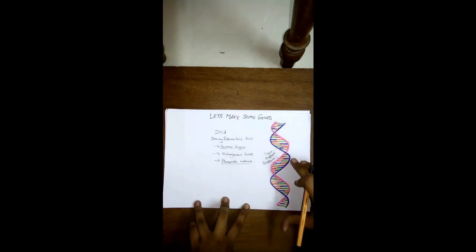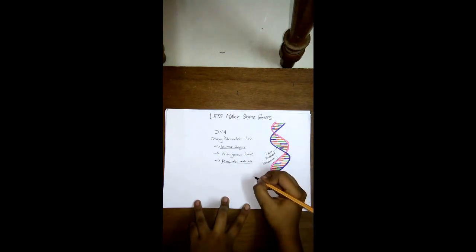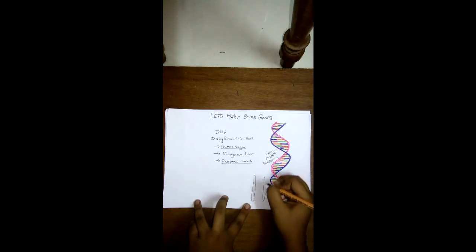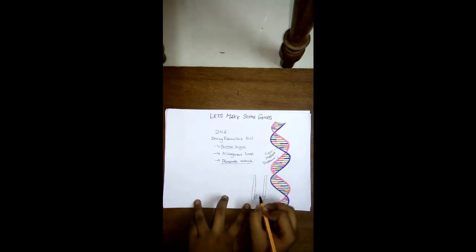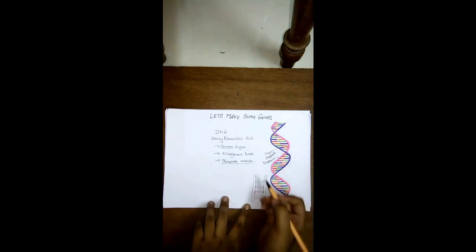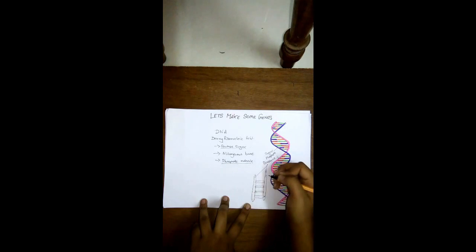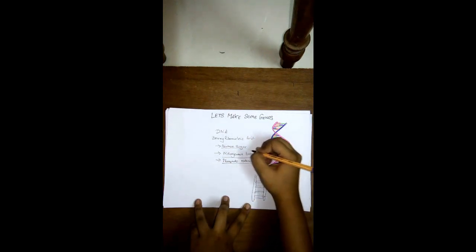So if you were to take this spiral ladder type molecule and actually just expand it a bit, you are going to get what looks like almost a ladder. It is a ladder, and you have these steps which you climb on. So you know that these two are the phosphate backbone, and these individual steps would be your nitrogenous bases.